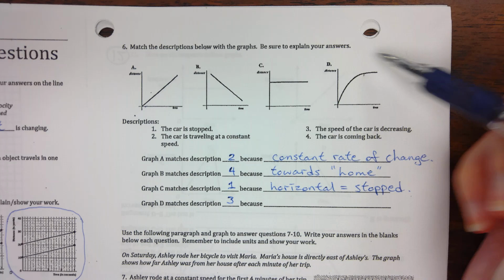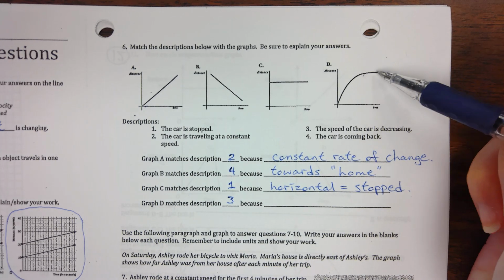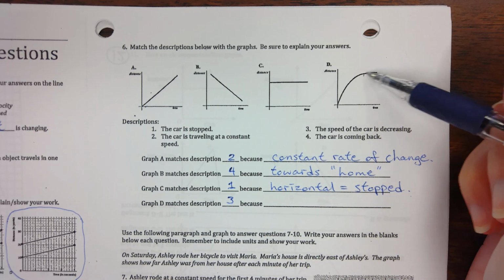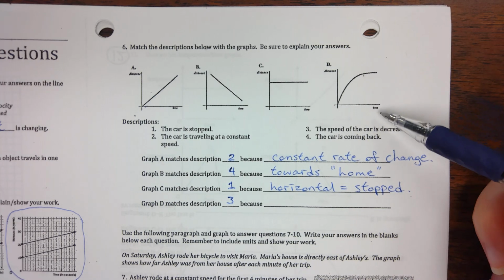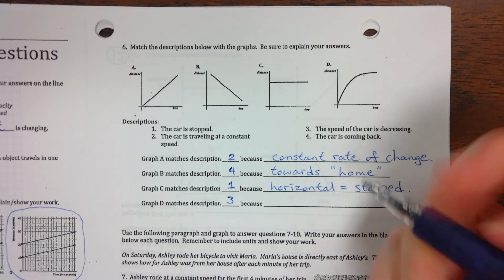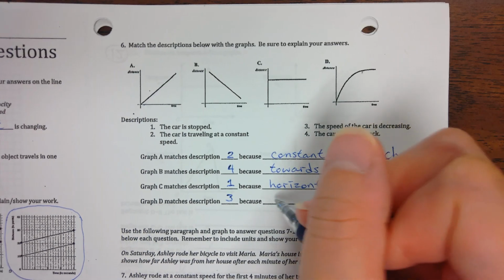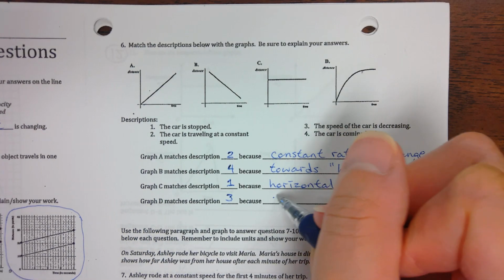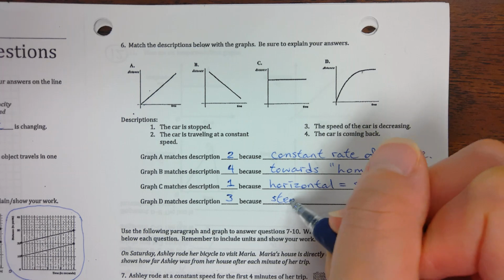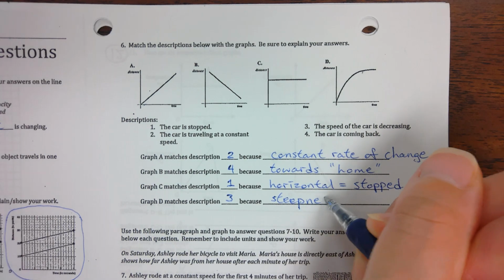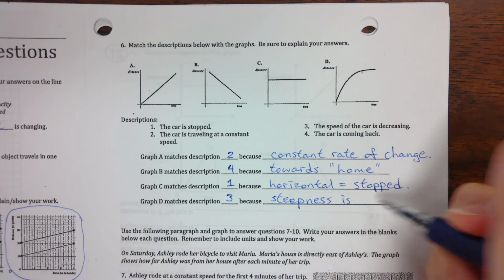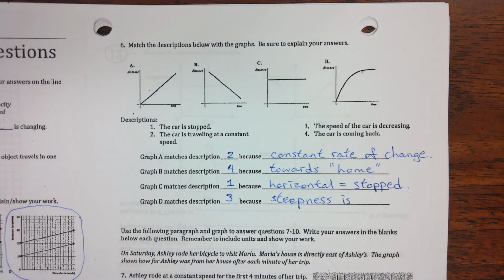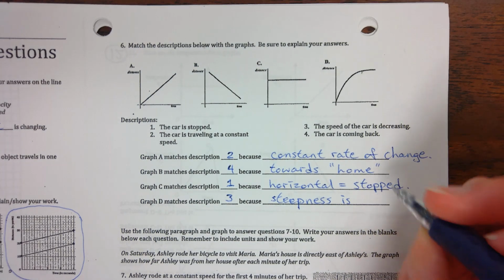Especially because it's distance divided by time, so you can see that the distance covered is a lot less with the amount of time. So for this one, the steepness is less, steepness is decreasing, steepness is reduced.